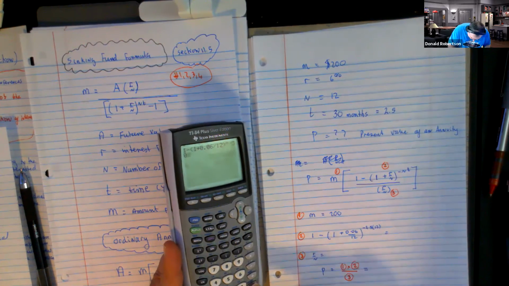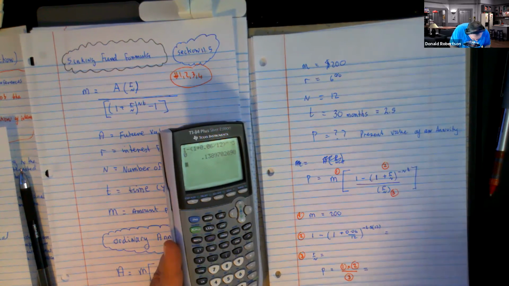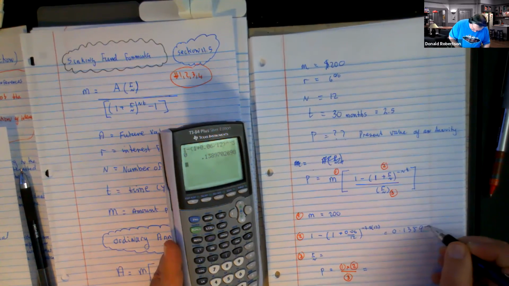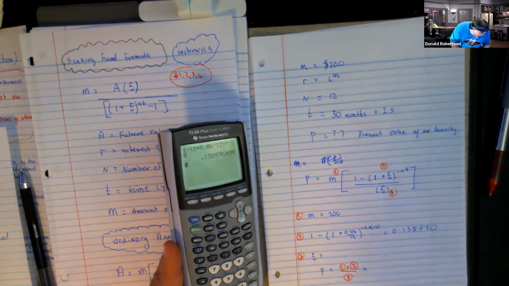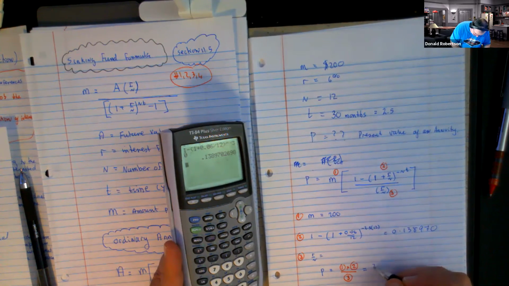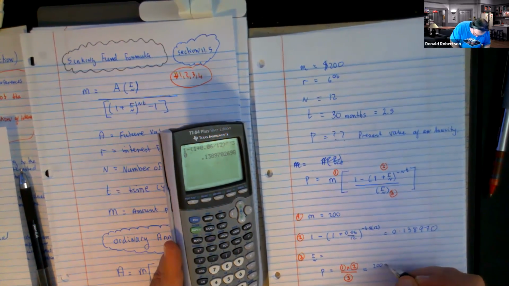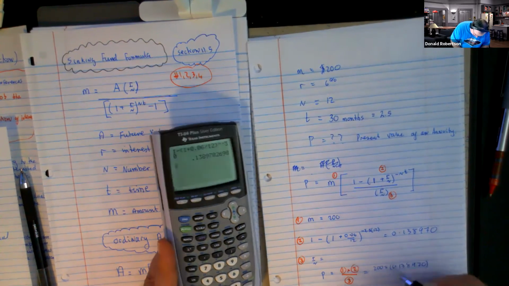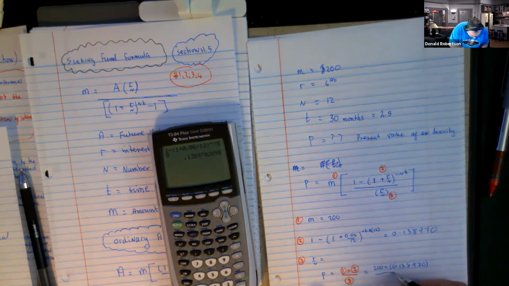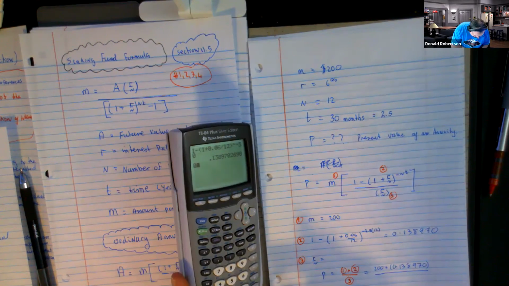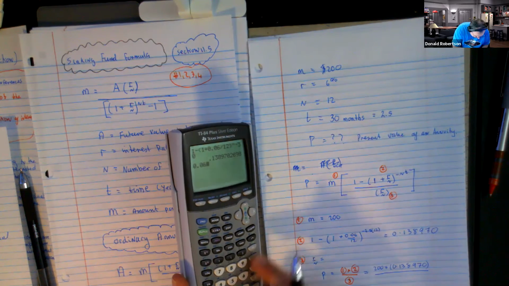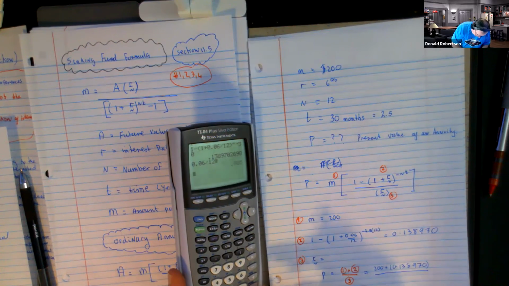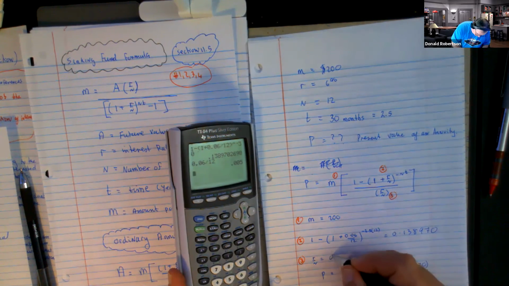Right, enter. I have 0.13897, some more stuff. So it's going to be 200 times the number I just mentioned a minute ago, all divided by, oh, I haven't done 3 yet, so I should do it now. 0.06 divided by 12. And that comes out as 2 zeros and a 5. So 0.005.